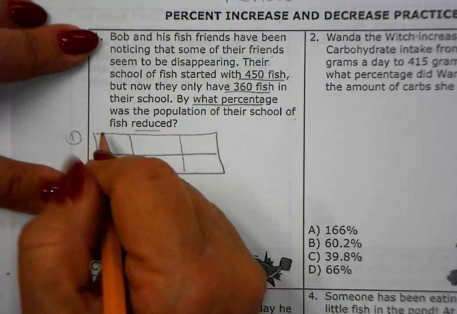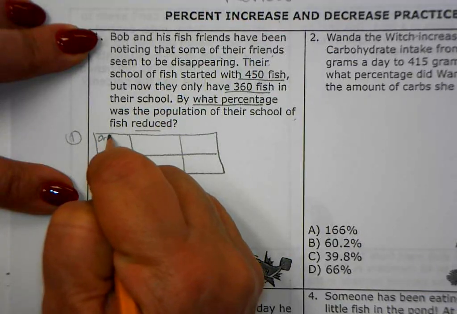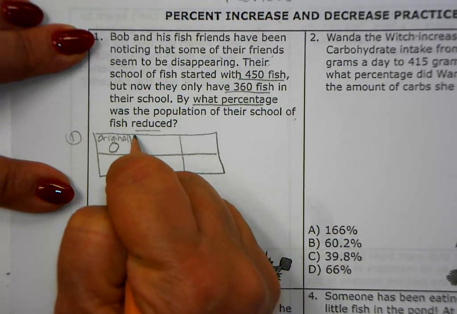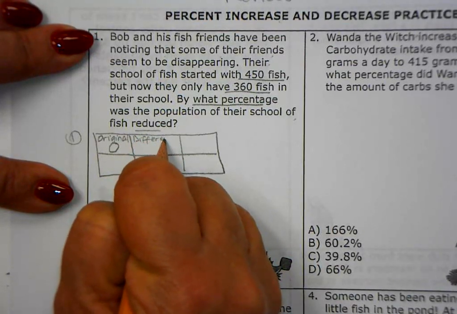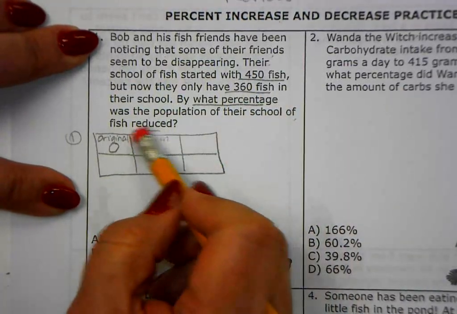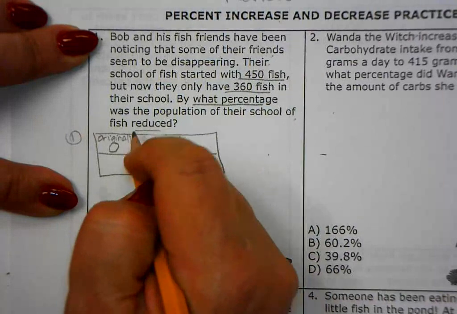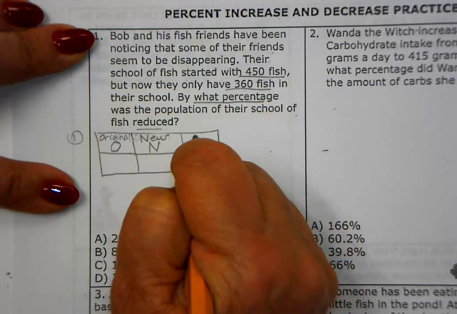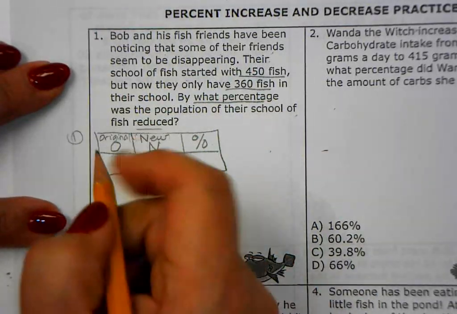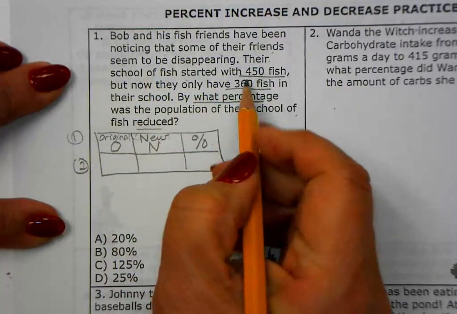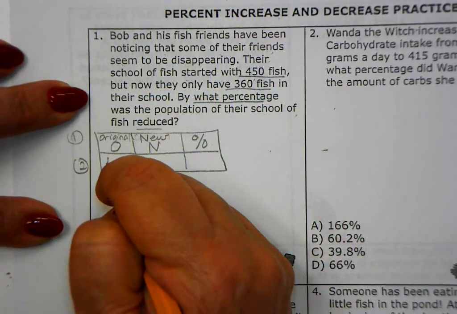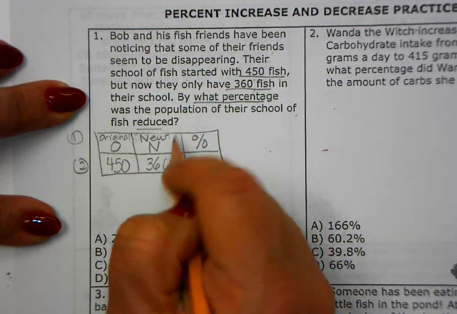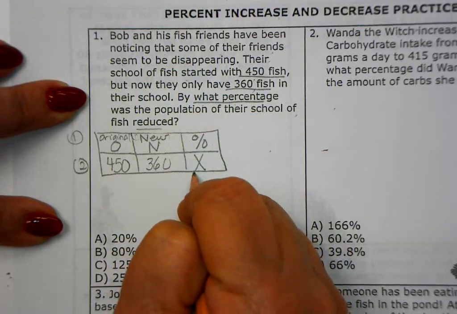Okay, remember we said that the first one is going to be the original. And you can write O for original. The next one was going to be the difference. I just erased that. It's not because I'm thinking of step 3 already. It's going to be new. It's a new number that was given. Thank you very much for correcting me. And then the percent. Okay, so step 2 now is going to be plugging in the numbers. So I'm starting off with 450. That is my original. I only have 360 left. That's my new number. I need to find what percent, so that's X.